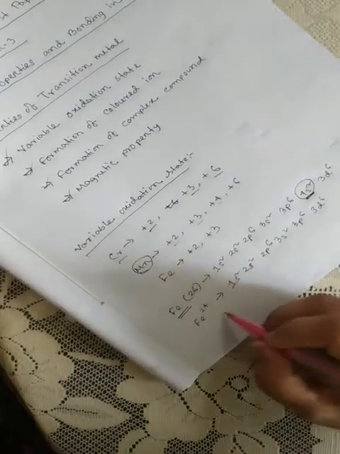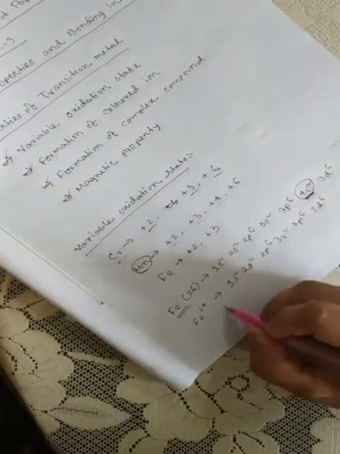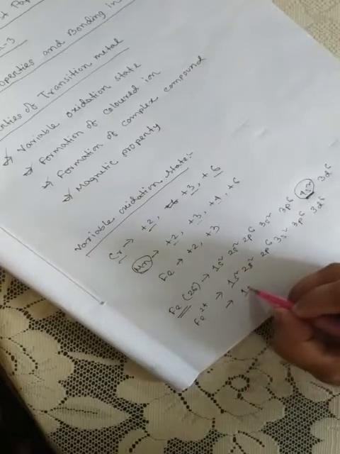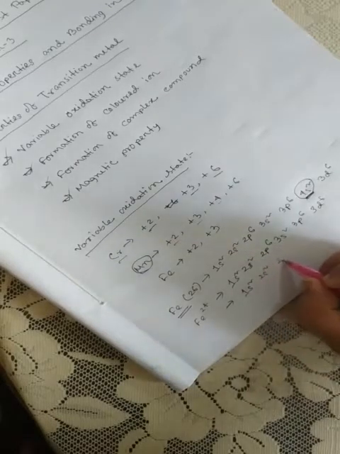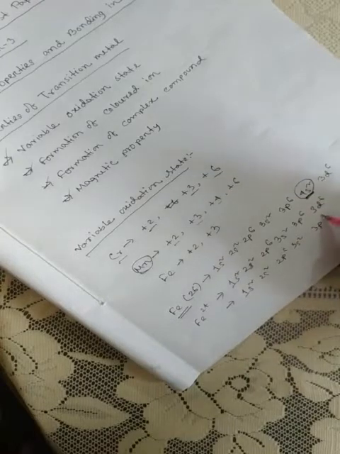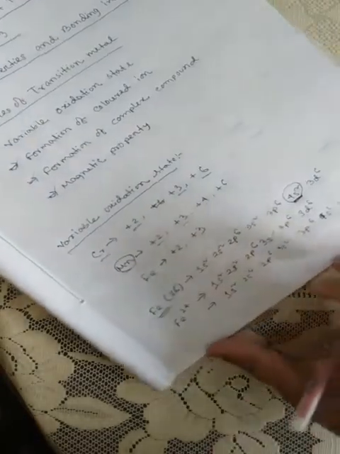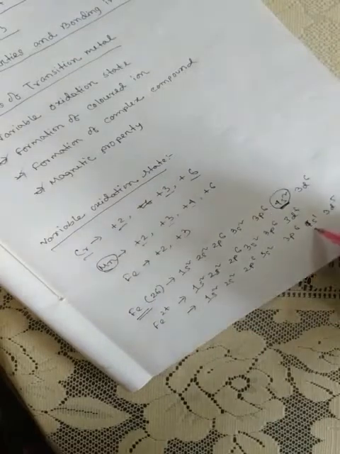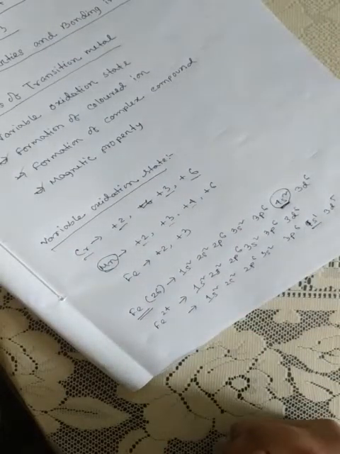For stability, we can write this electronic configuration as 1s2, 2s2, 2p6, 3s2, 3p6, 4s1, 3d5, since half-filled and fully filled orbitals are more stable.